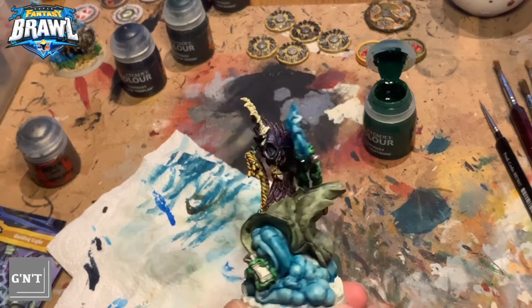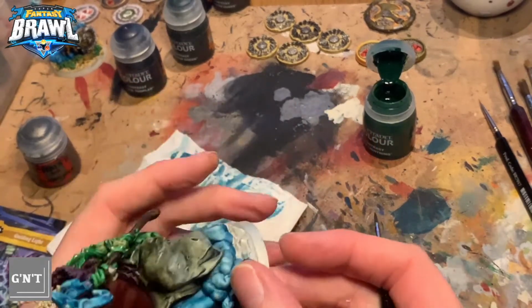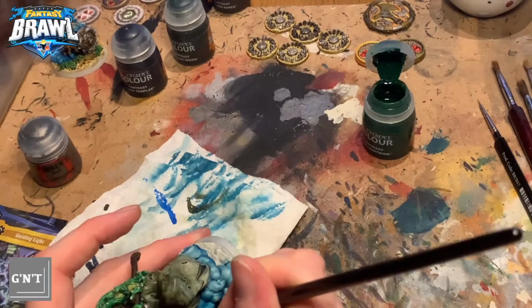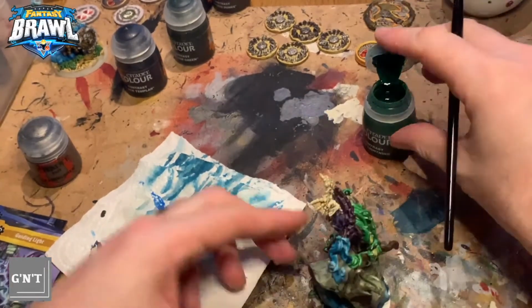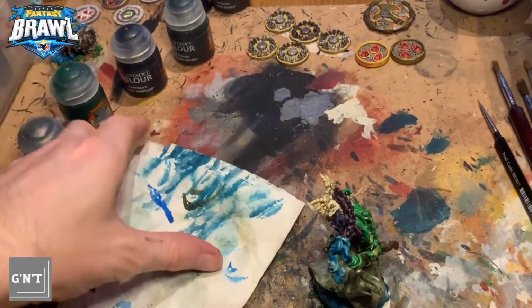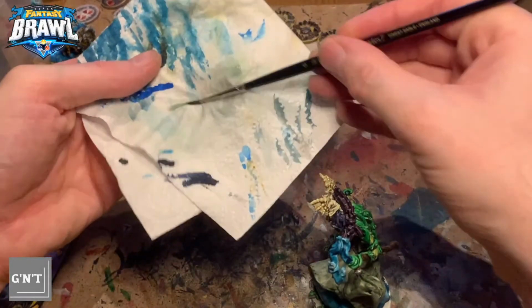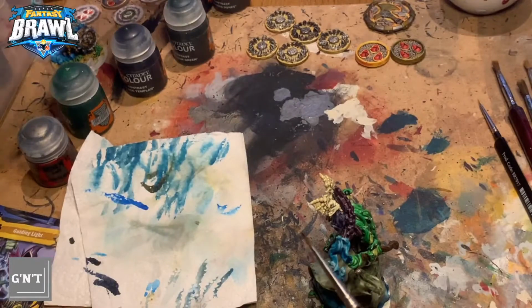Okay. And then I'm just a bit underneath here. There you go. And again, I've missed some of the smoke part, so let's go with that Archelian green again. Archelian green. Nice.